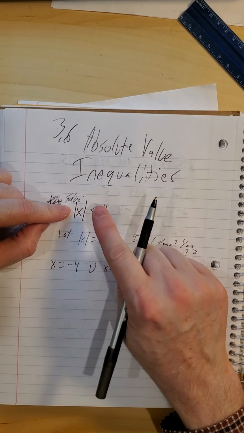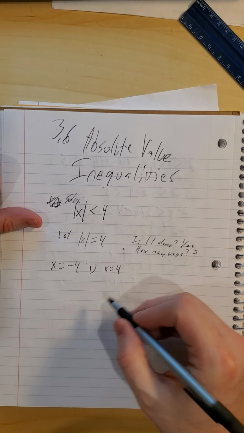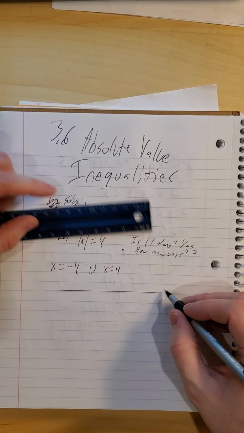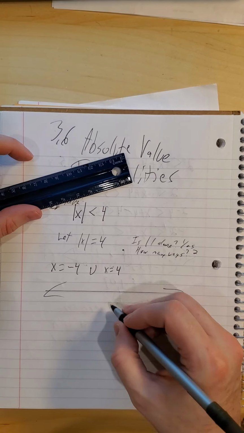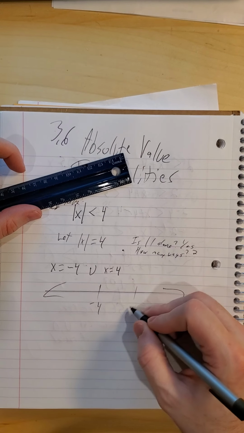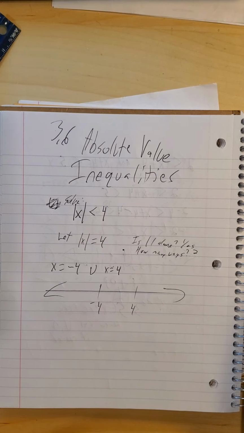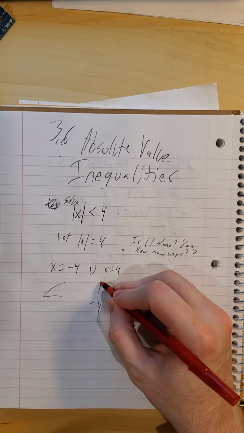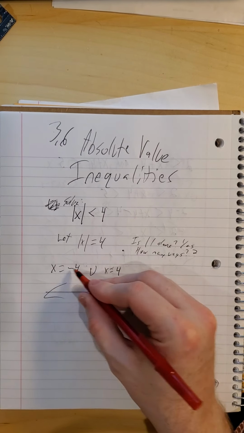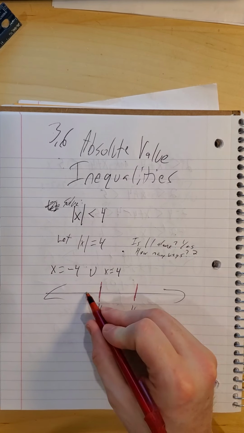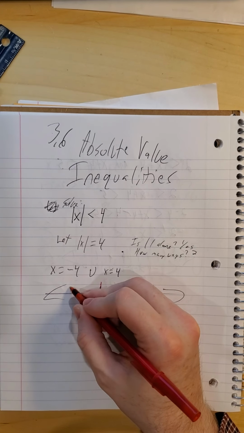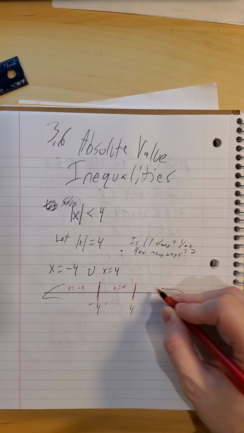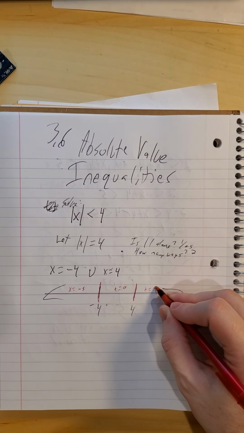But remember, we actually had an inequality. So what I'm going to do is sketch just a quick rough number line, and we're going to test one number in each of the sections. So notice these 2 points, 2 cuts on the number line, give us 3 distinct sections. So we'll try out x is, let's say, -5, 0, and 5.